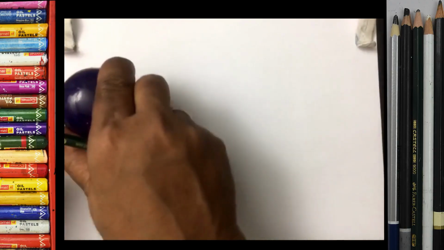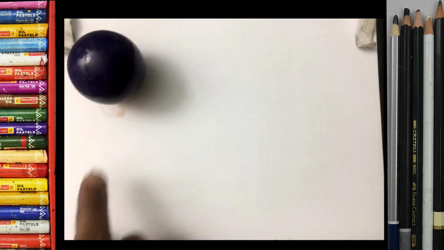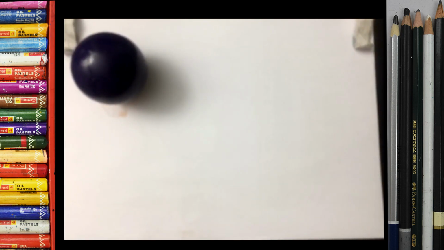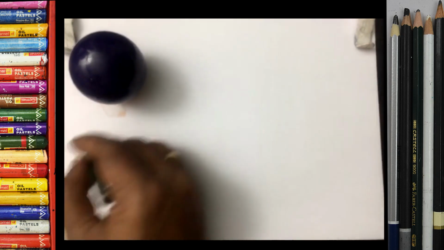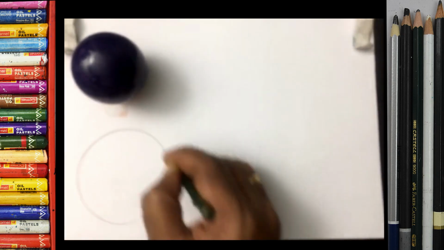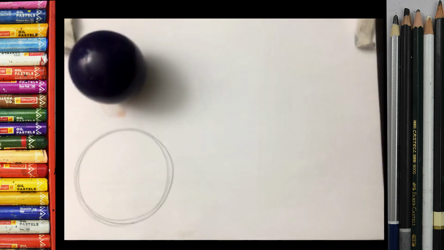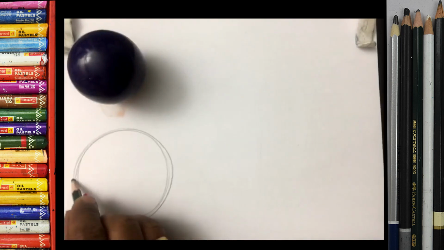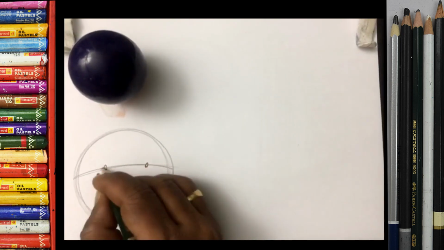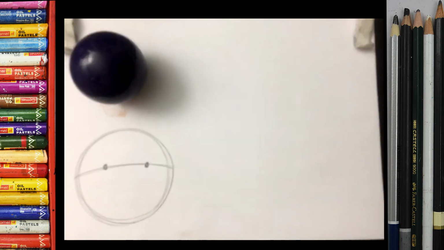Circle. Okay, this is a character. You can create circles, and this circle becomes the character I draw. Okay, this is the one circle. Fine. So start with me and create one line like this and two eyes here. Okay, these are the basic steps that I do.